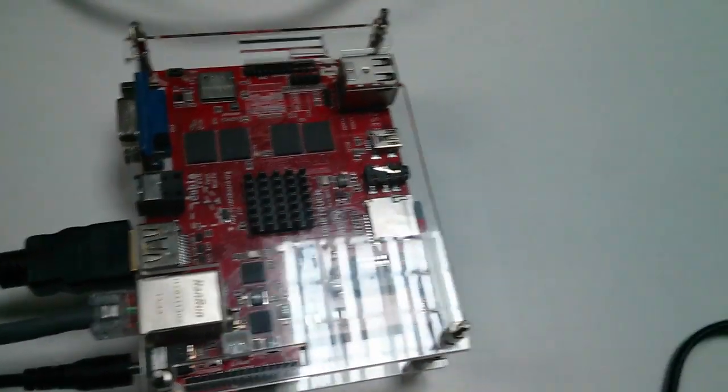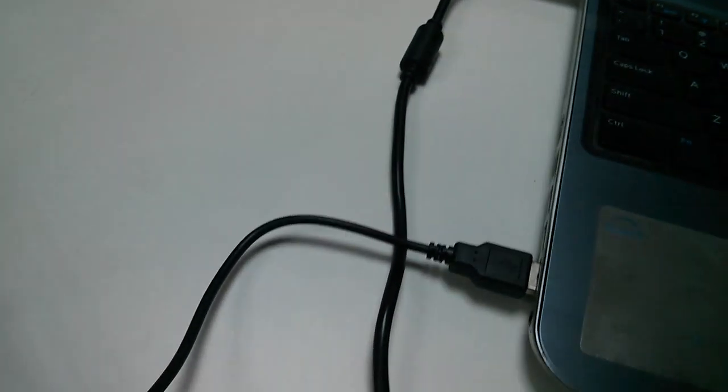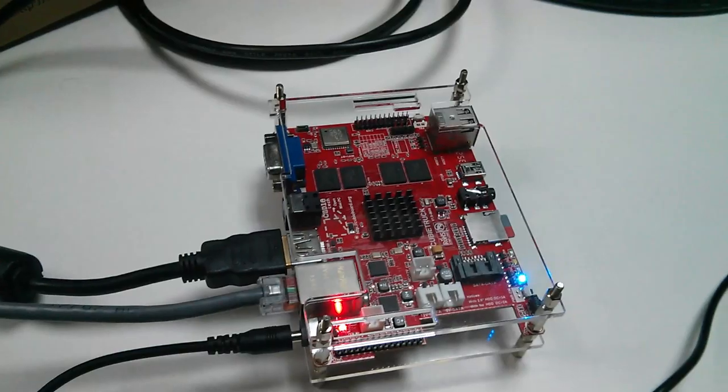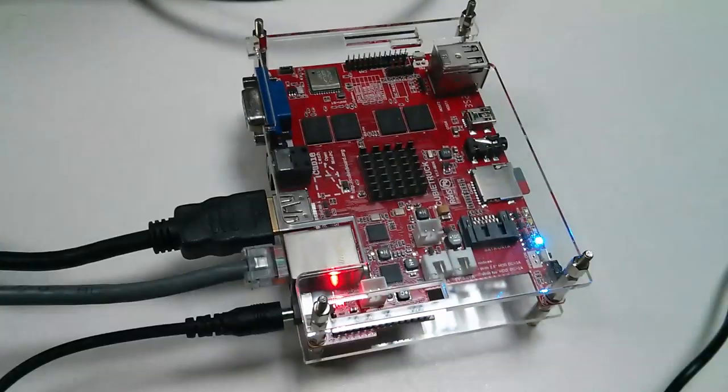Okay, it's done. Then connect the power cable. Okay, so I think it's booting.